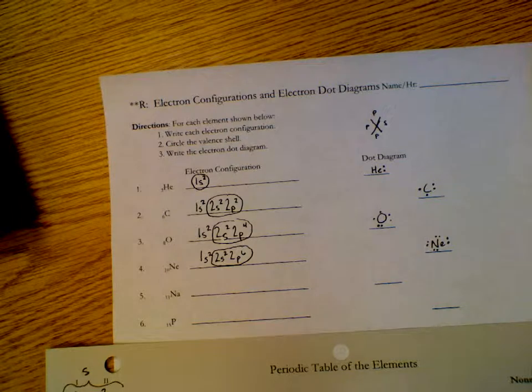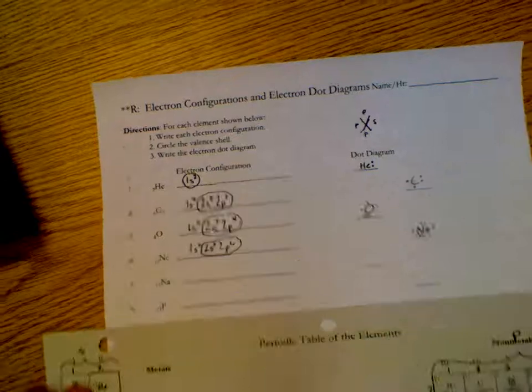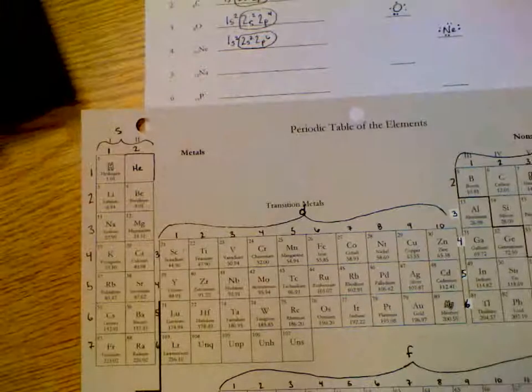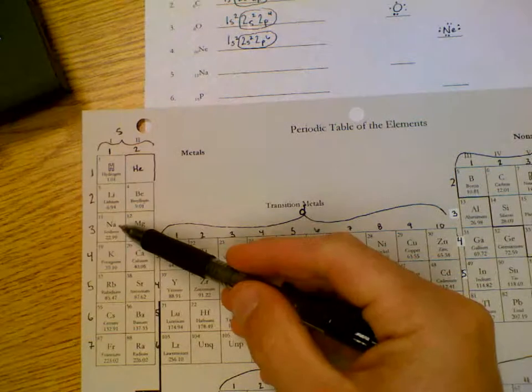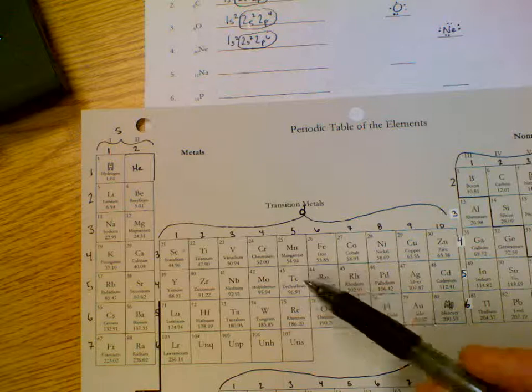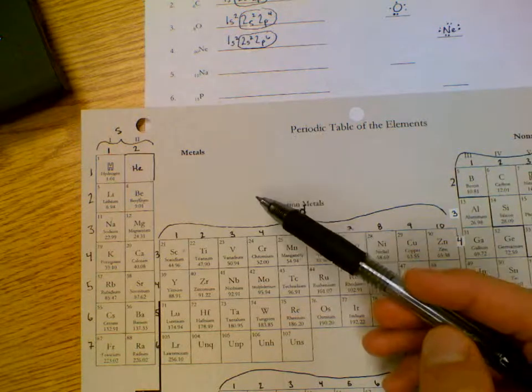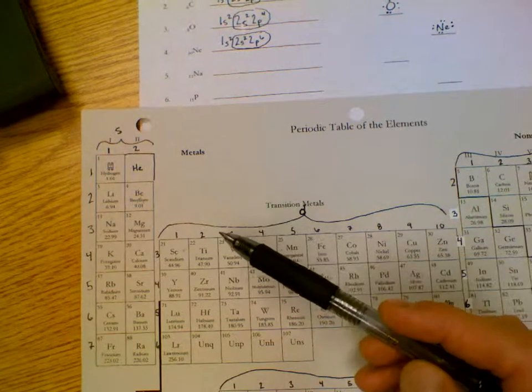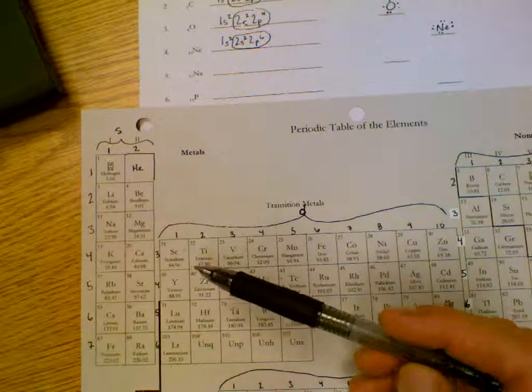This is part 2 of electron configurations and electron dot diagrams, starting with question number 5. When we find these elements, sodium needs to start at hydrogen. This starts to get pretty old pretty fast because we're going to be writing a lot of s's and p's and all these numbers. So there's a way to do this in shorthand. It's called the noble gas shorthand or noble gas configurations.